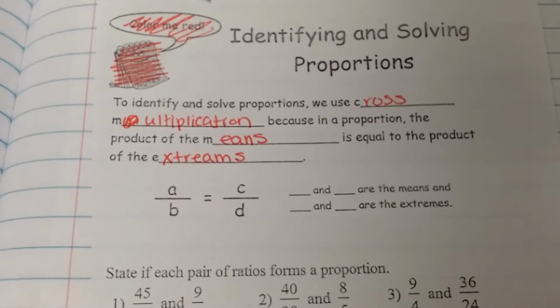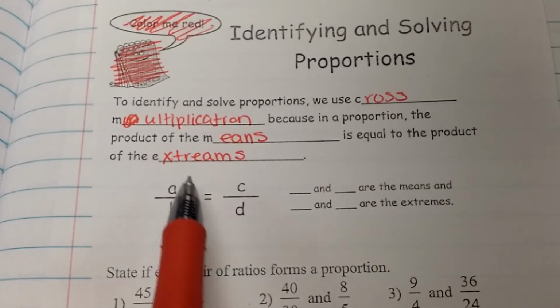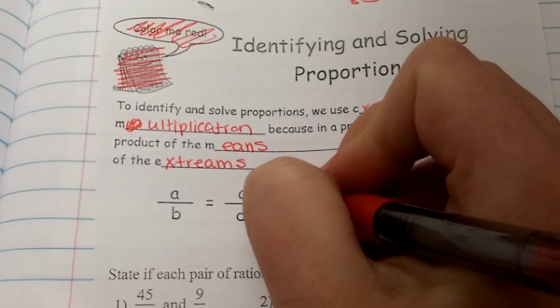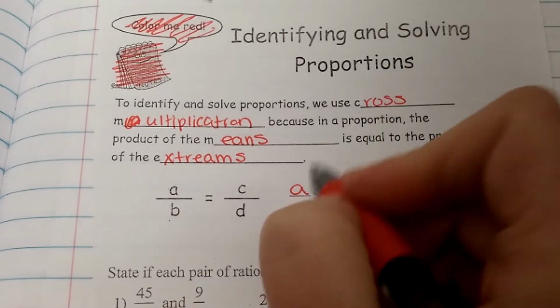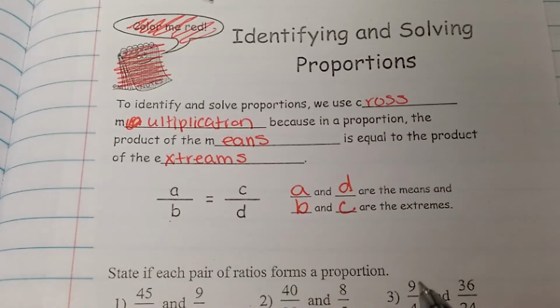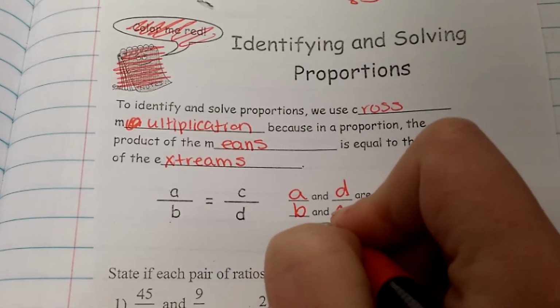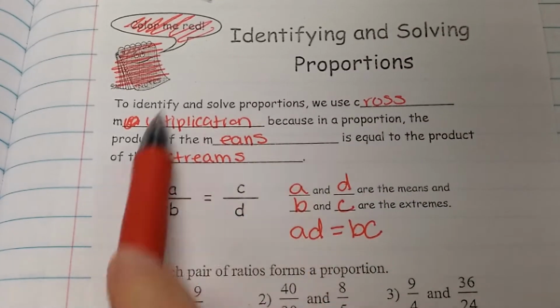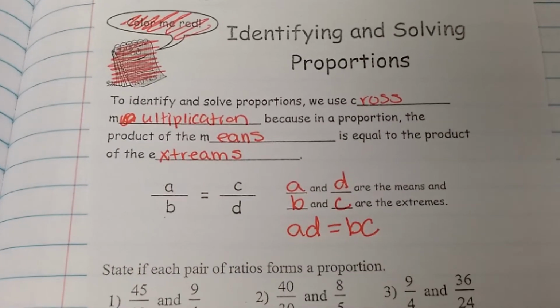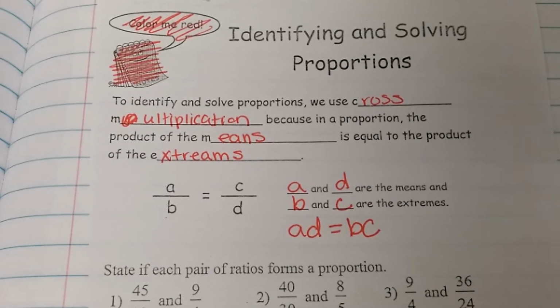So if you look at this proportion here, the means are A and D, and that's equal to the product of the extremes, so B and C. So we can think about A times D is equal to B times C, which is exactly what this definition said. It's a little bit clearer to see when you just have symbols.